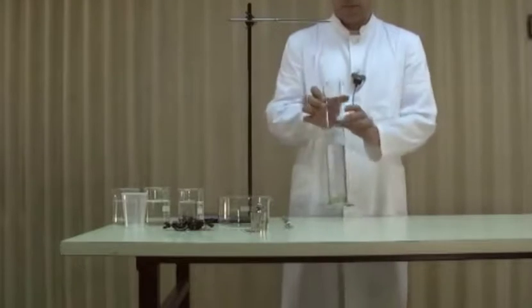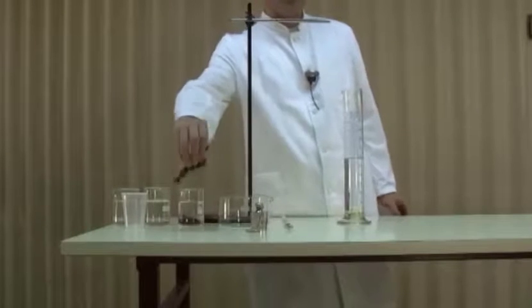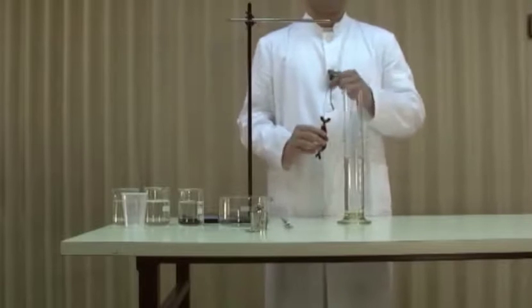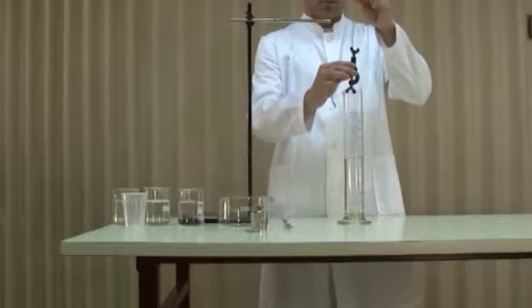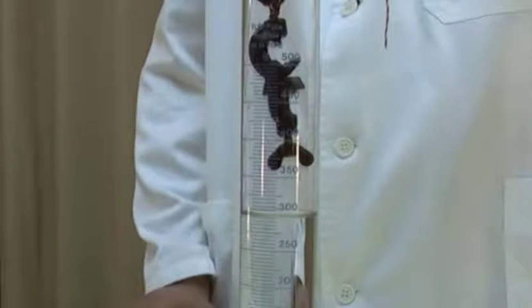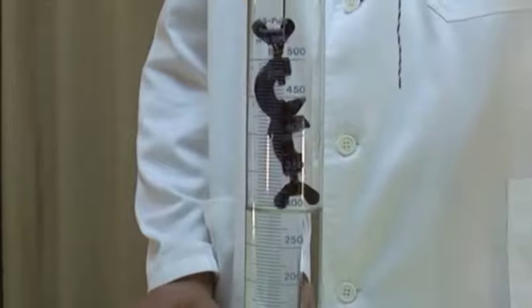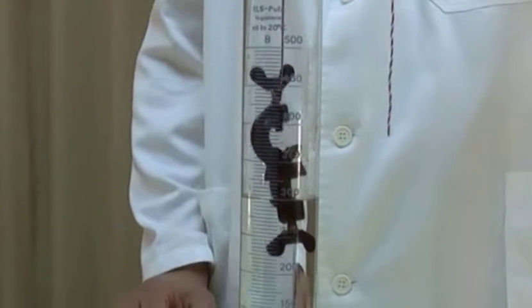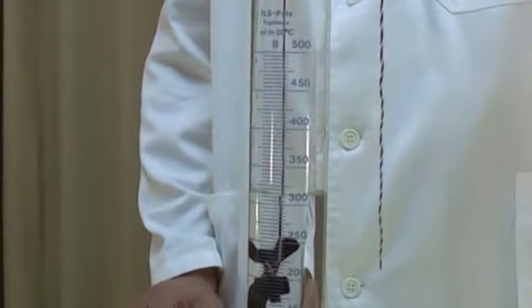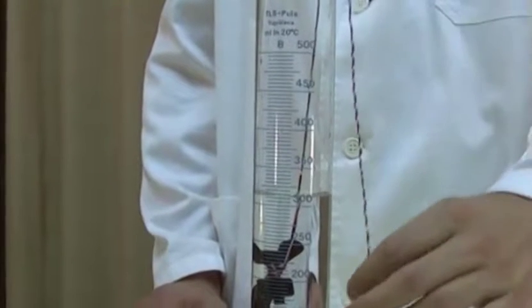In a graduated cylinder, we have put 3 deciliters of water. We will determine the volume of the utility clamp that we used in former experiments. We see that the water has risen by 3 marks. The difference in volume is equal to the volume of the immersed clamp.